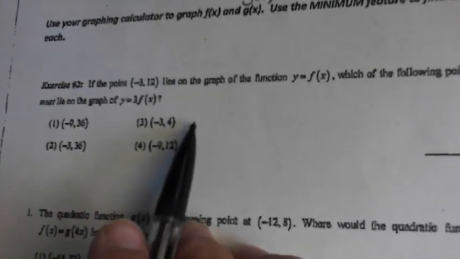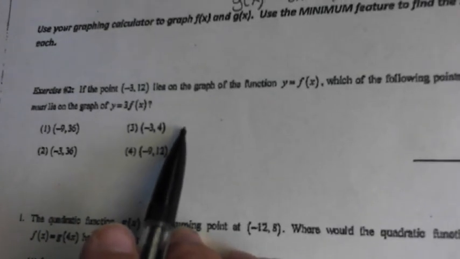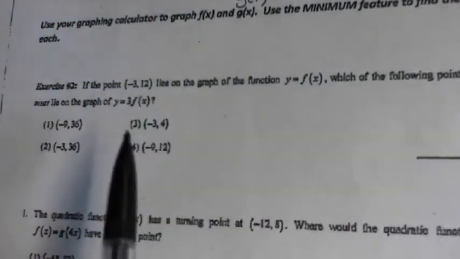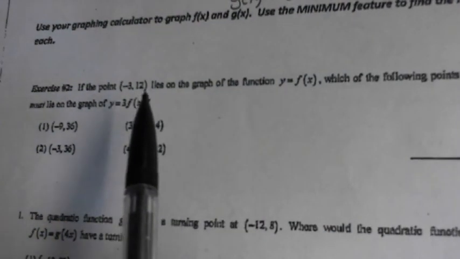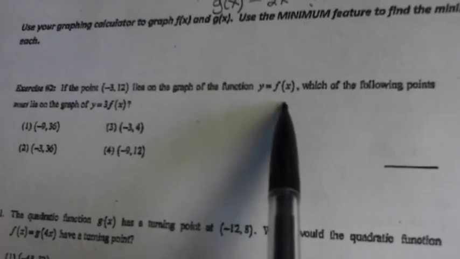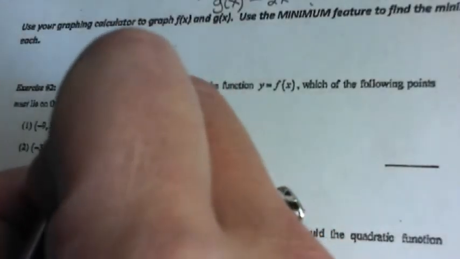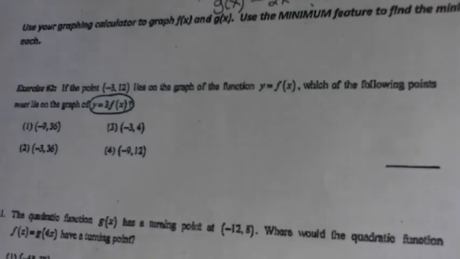Exercise 2. I don't think I have time to teach you about the minimum feature. Some of you may know it, but we'll get to that on a different day. They're giving you a point on the original graph. Which of the following points must lie on the graph of 3 times f of x?